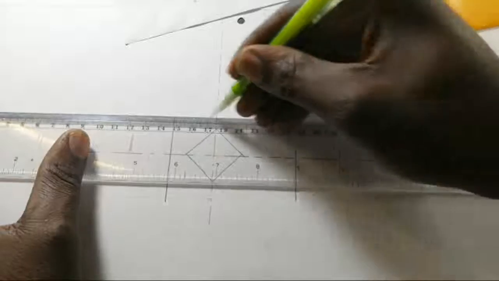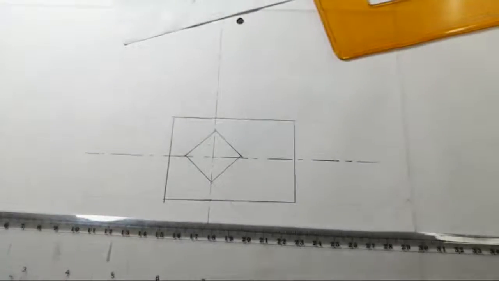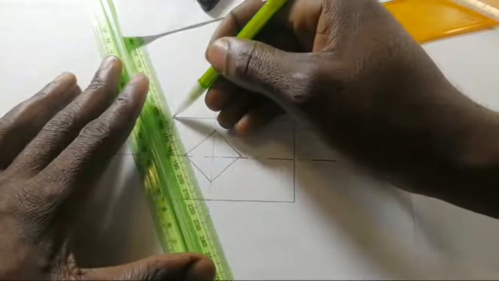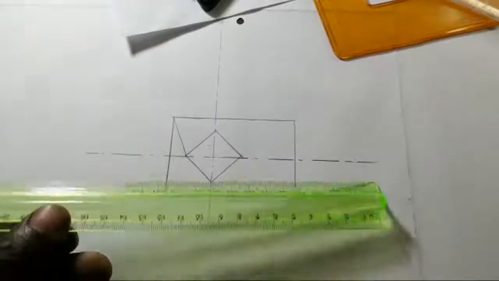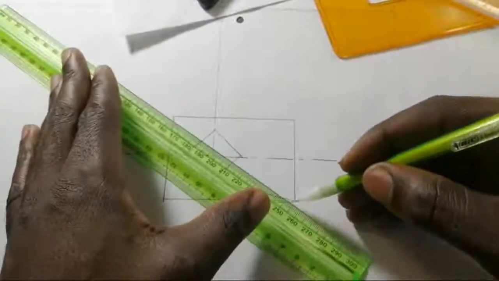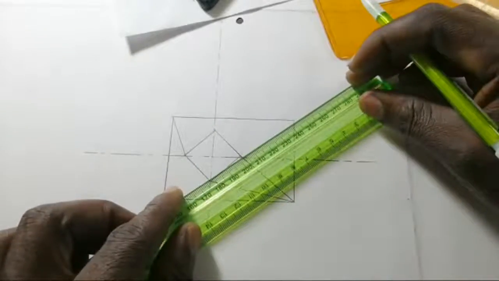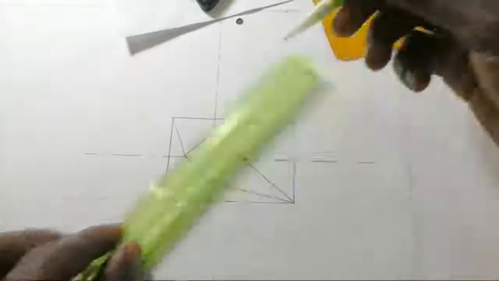Then solid. So once we are there, now you can take your 30 millimeter ruler. Remember, we are using this kind of ruler to join points. There you go.